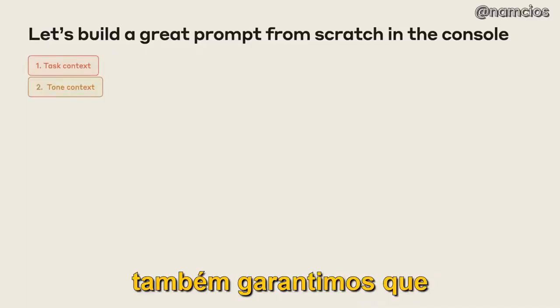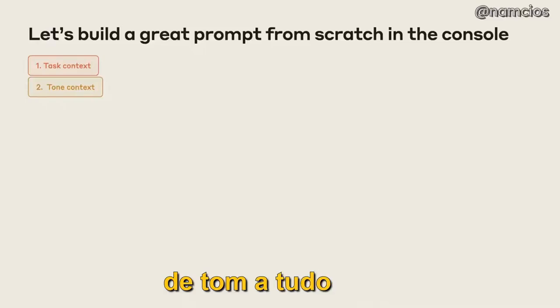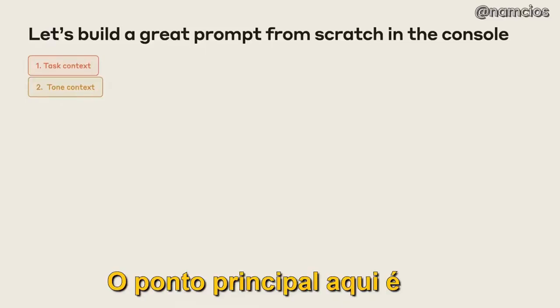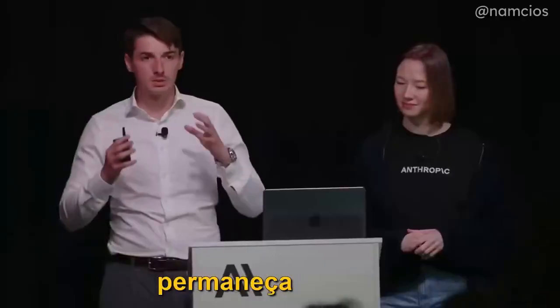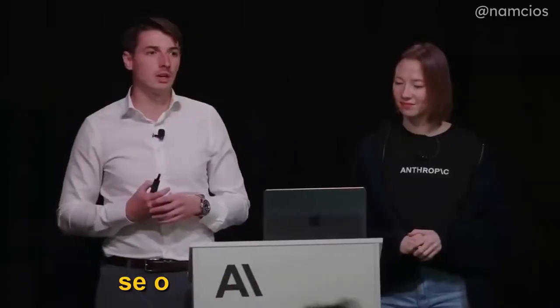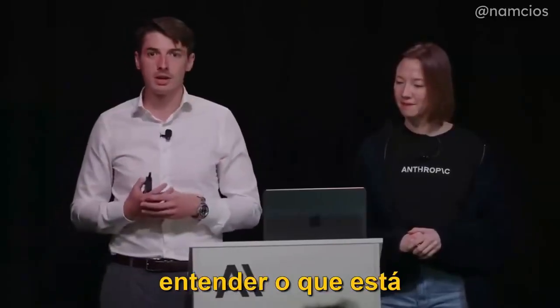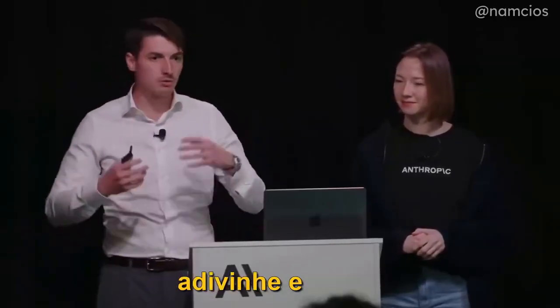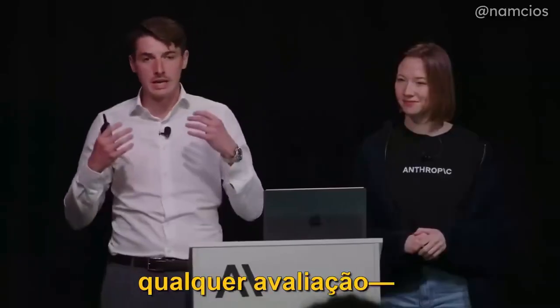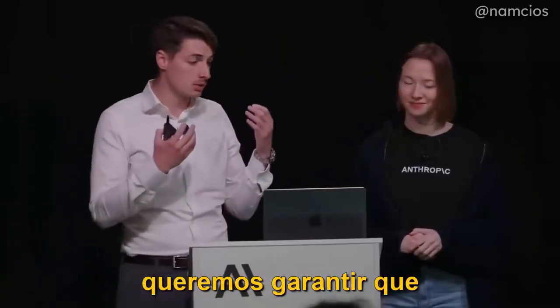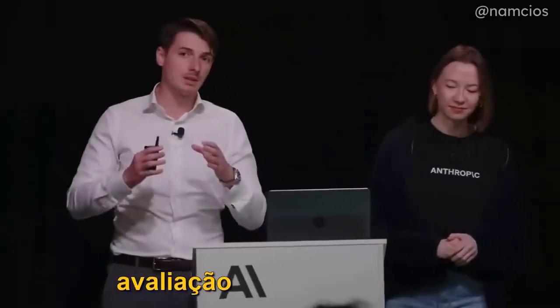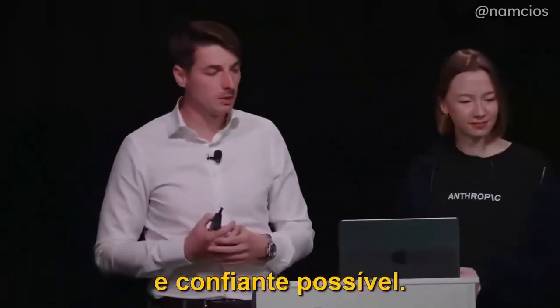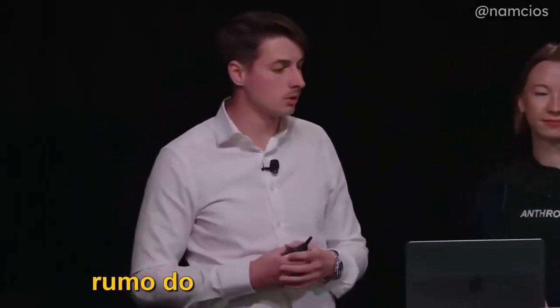Secondly, we'll also add a little bit of tone into it all. The key thing here is we want Claude to stay factual and to stay confident. So if Claude can't understand what it's looking at, we don't want it to guess and mislead us. In our case, we want to understand who's at fault here, so we want that assessment to be as clear and as confident as possible. If not, we're losing track of what we're doing.